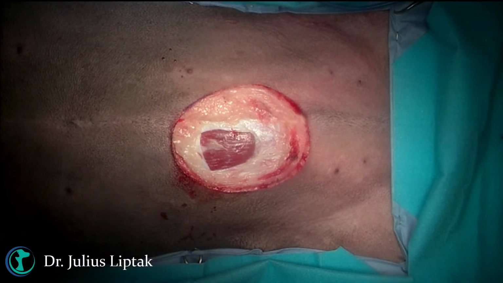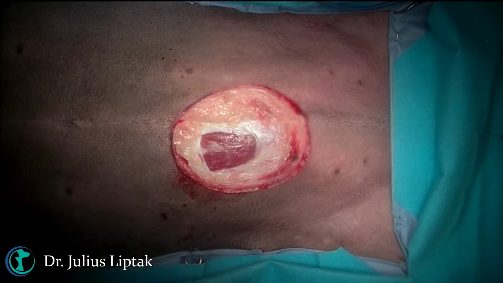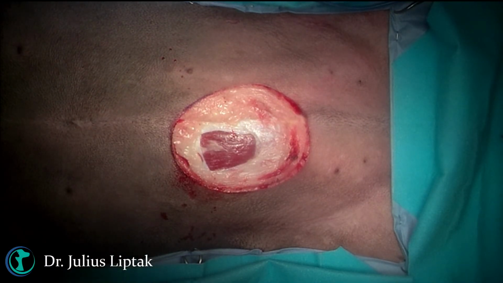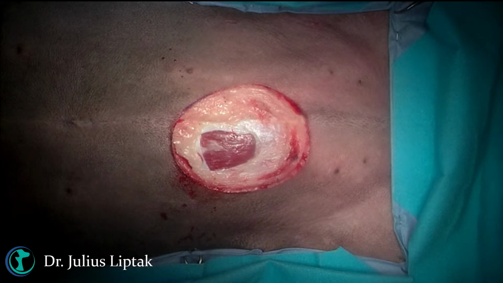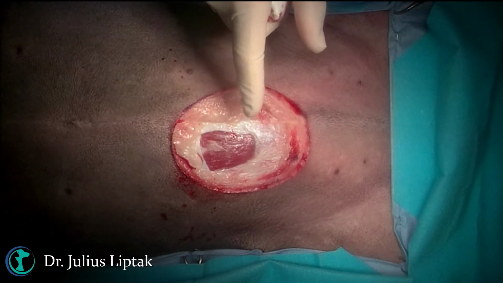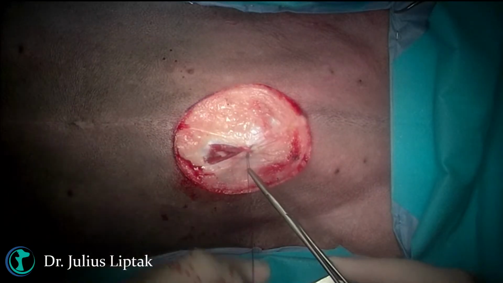Can I have some 0 PDS, 2-0 PDS, 3-0 monocryl, and 3-0 nylon. When you remove the tumour, the size of the defect is very close to the size of the tumour, but maybe a bit bigger.